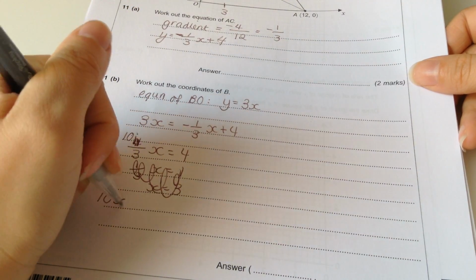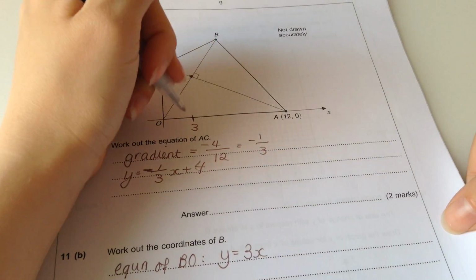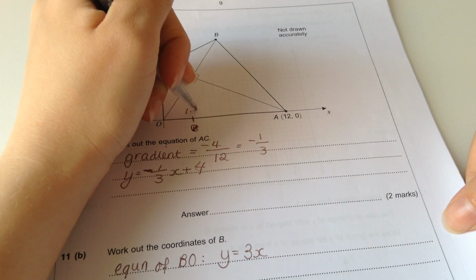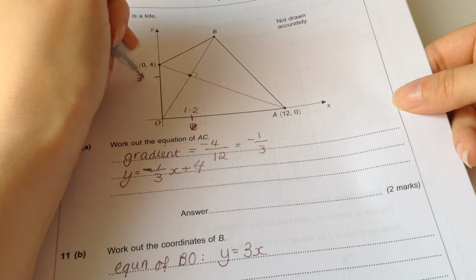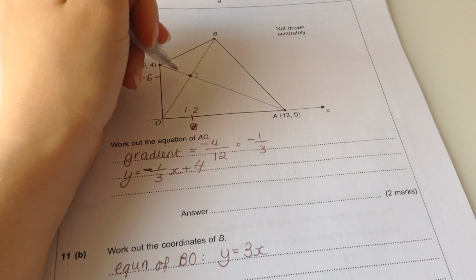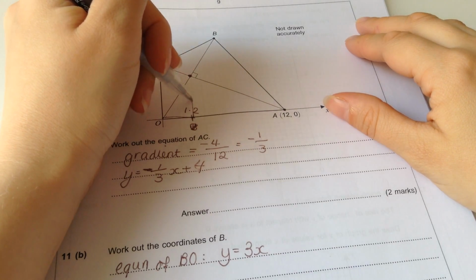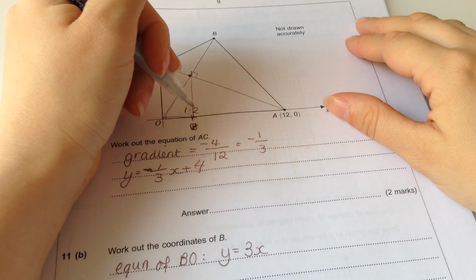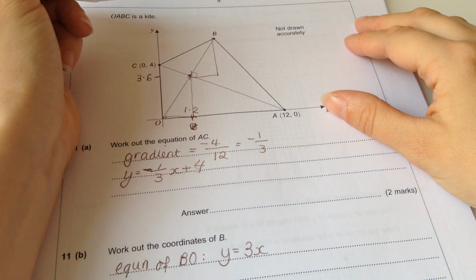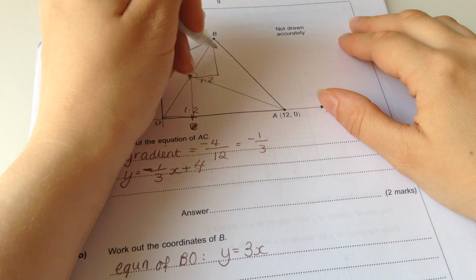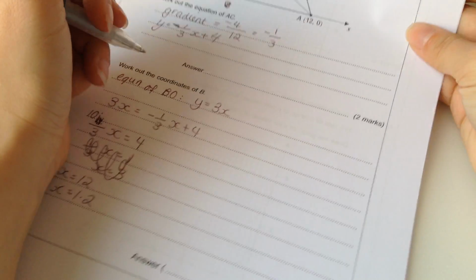So 10x is 12, so x is 12 divided by 10, that's 1.2. So what's 3 times 1.2? 3.6. That makes more sense. Okay. So, to go from here to here, it's gone across 1.2, up 3.6. So if I did the same again, I've got to go across 1.2 and up 3.6. So that's going to be 2.4, 7.2.